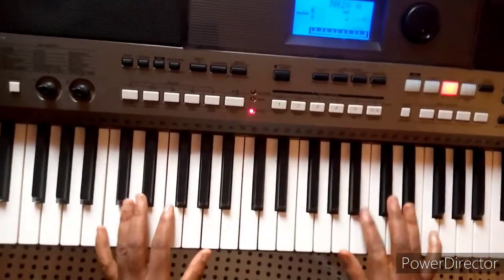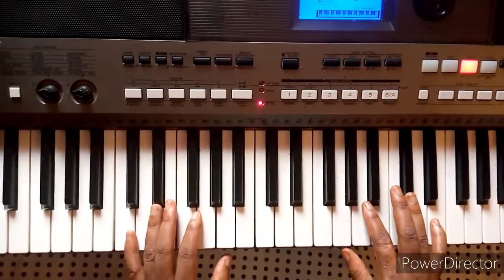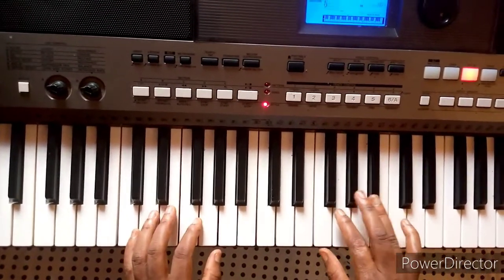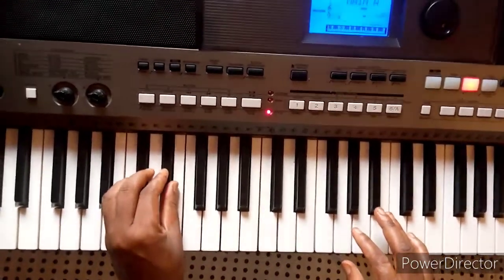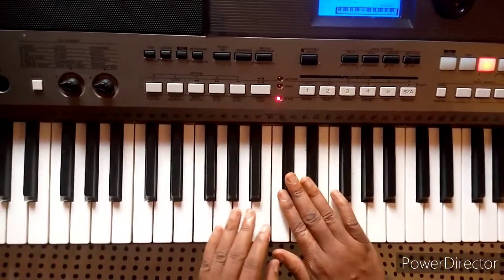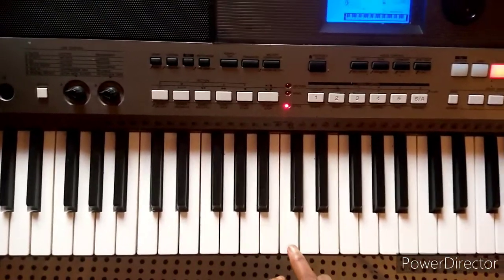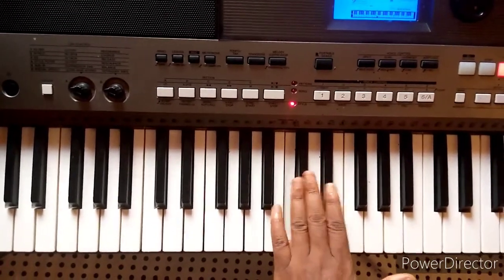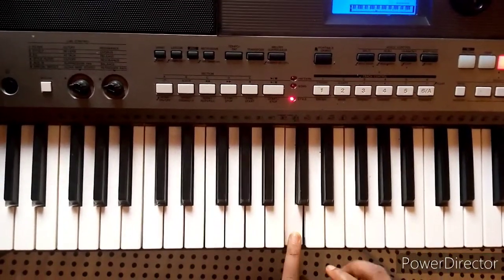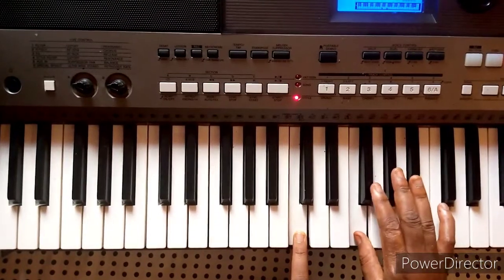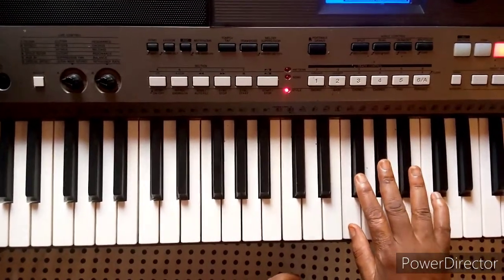Now, I want us to look at where we have C on the keyboard. The black keys are grouped in twos and threes. If you see them, twos and threes. So to get your C, you take the white key before the two black keys, that is C. Then to get your F is the white key before the three black keys.